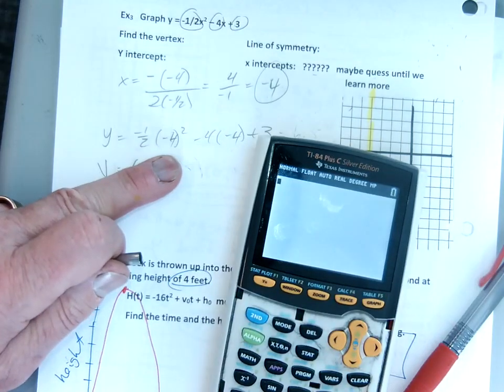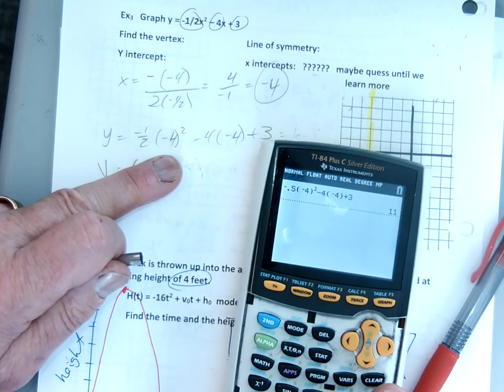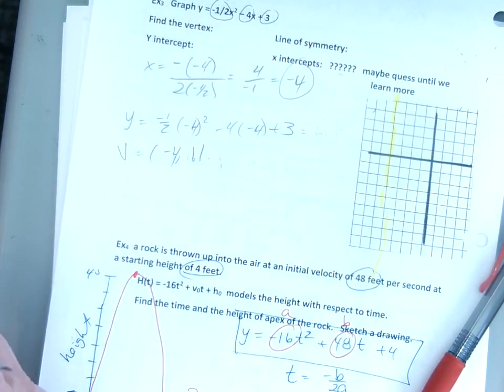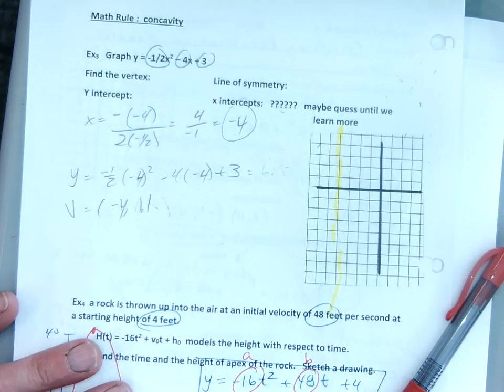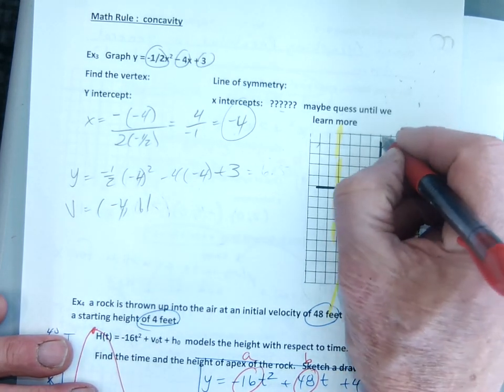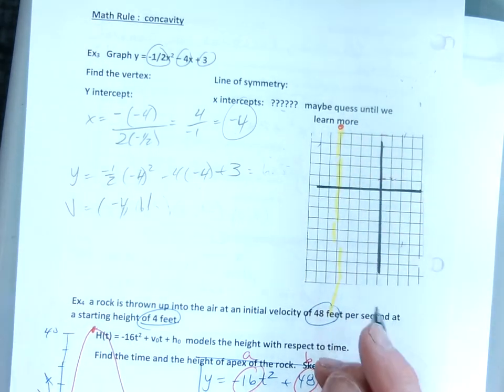All right, -0.5 times -4 squared, subtract 4 times my -4 plus 3. Don't get in too much of a hurry. See what happens when I'm in a hurry. How about 11? So it's got to be way up at 11. I might need to go by 2s, 2, 4, 6, 8, 10, right about there.